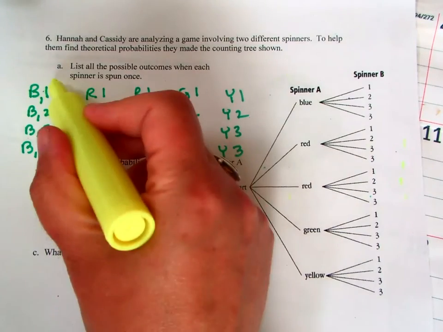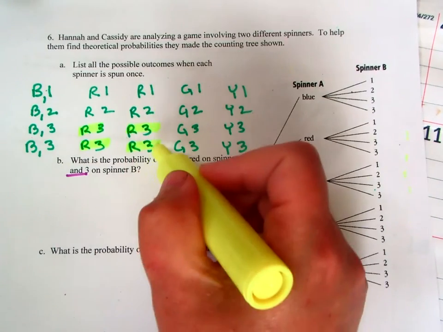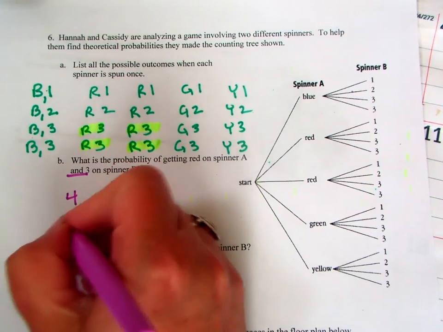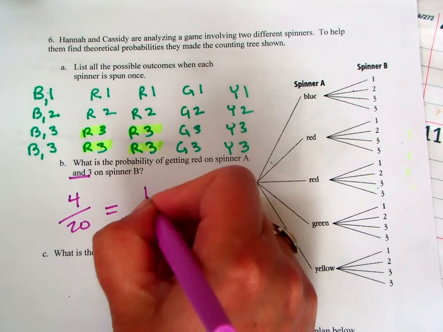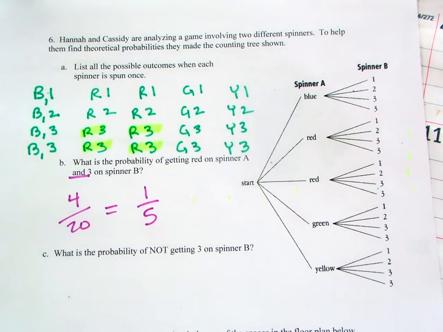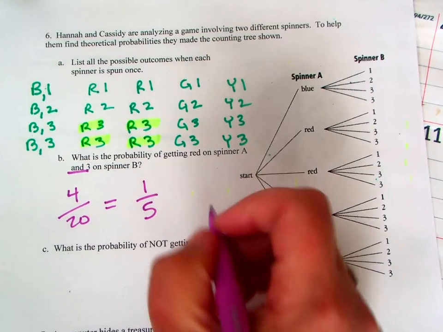Now the total, there were 4, 8, 12, 16, 20 ways. So this is 4 out of 20. Okay, and then I can also show the reduction of 1 in 5. Okay, but my work is shown up there in yellow.